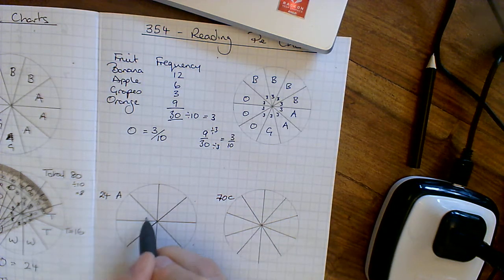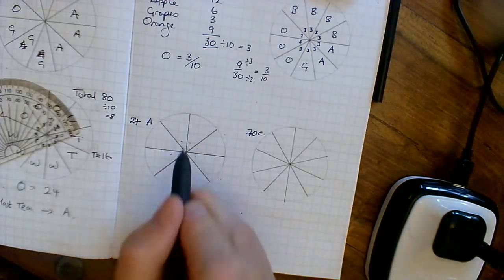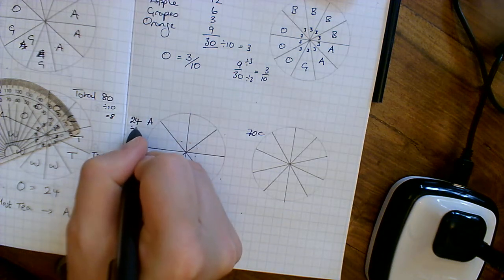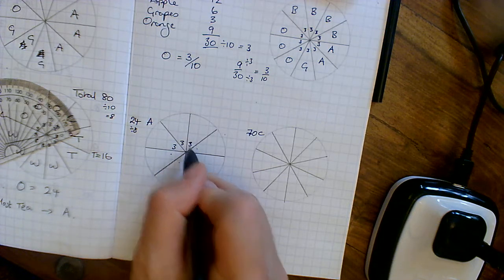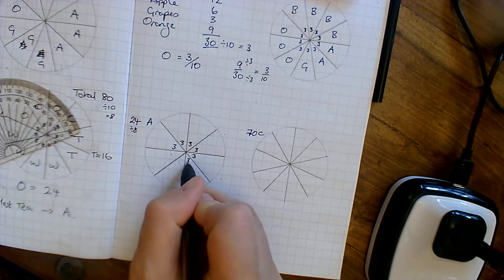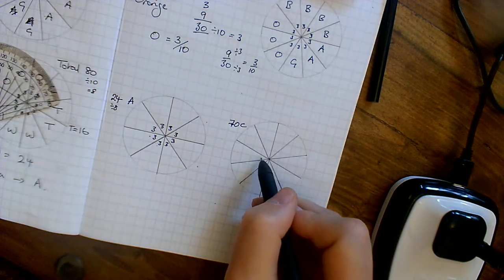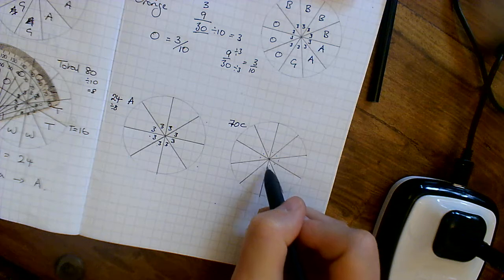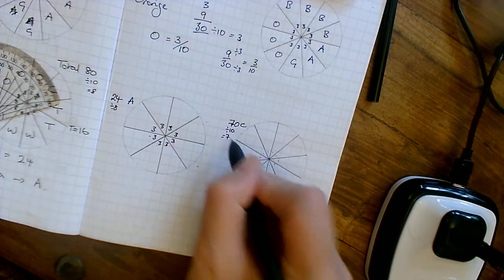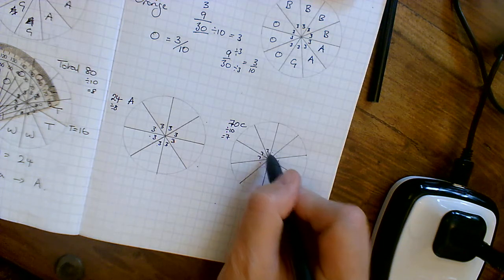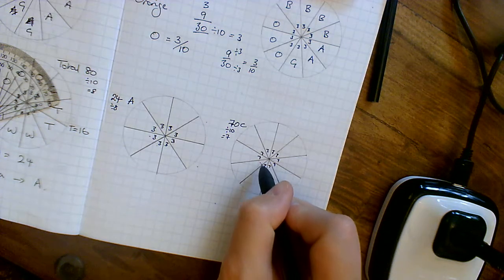So on this one I can see there's 1, 2, 3, 4, 5, 6, 7, 8 sectors for this pie chart. So if I get the 24 and divide it by 8, then 24 divided by 8 is 3. So there's 3 adults in each of these sectors. Okay, so I'll just fill them in. 3s. For the children's pie chart, there's 1, 2, 3, 4, 5, 6, 7, 8, 9, 10 sectors. So I take this 70 divided by 10, and what that tells me is there's 7 kids in every sector. So 7s all the way around. Okay. 7, 7, a 7, and a 7.